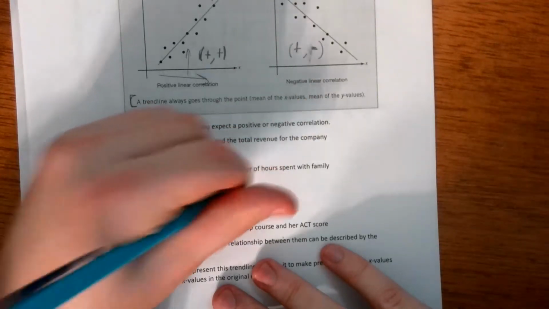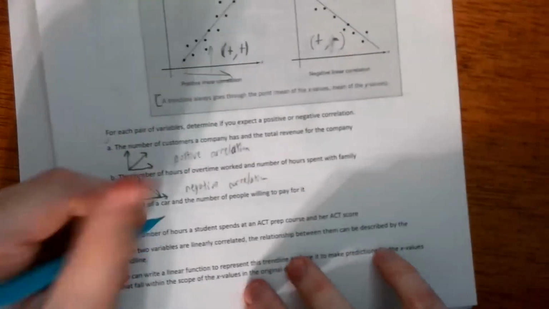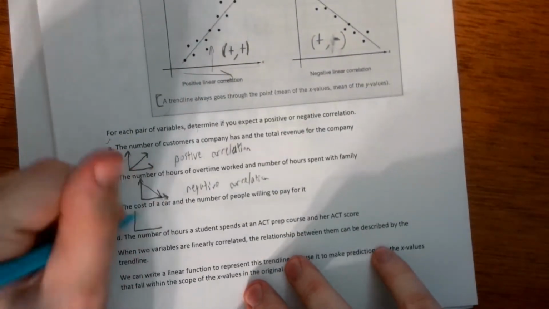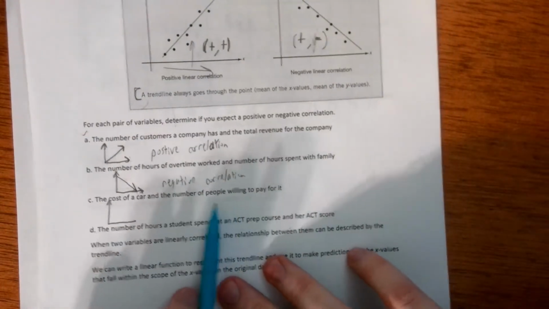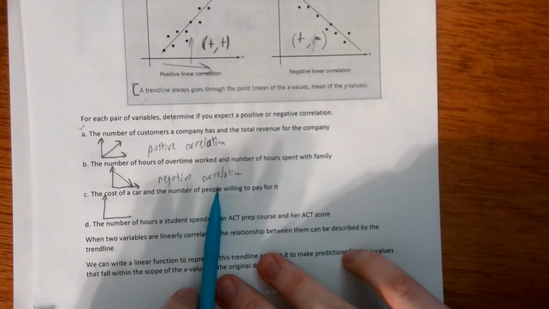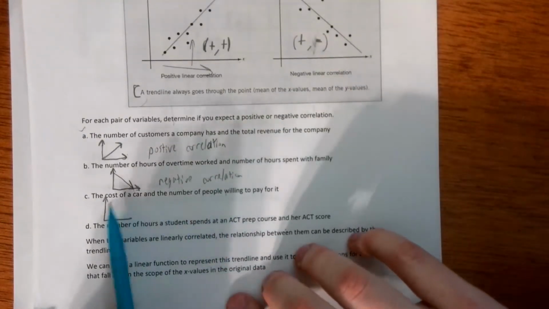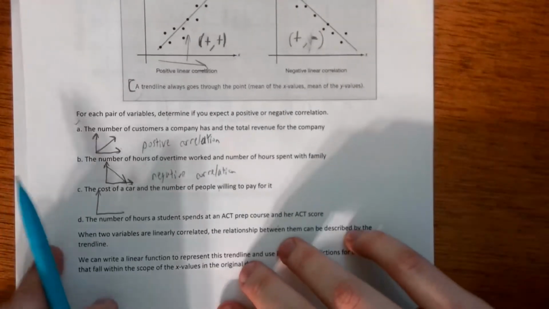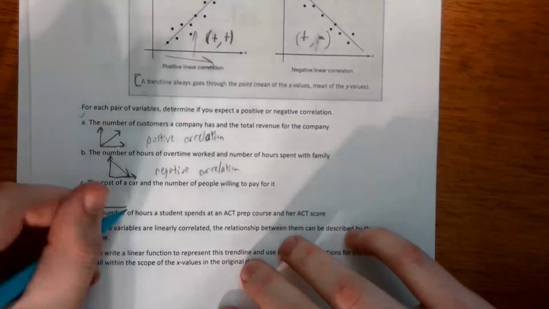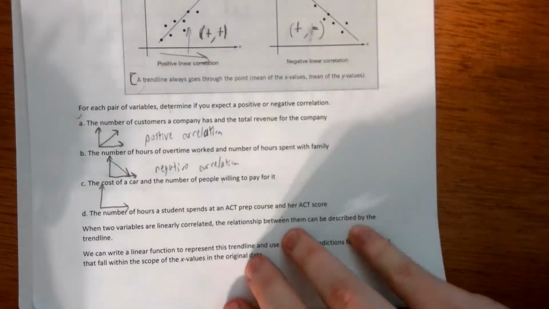Okay. All right. What about the cost of a car and the number of people willing to pay for it? Well, the lower the cost of the car means that more people would buy it, right? Like if it was a free car, almost everybody would want a free car, right? Assuming it worked. And then the higher the cost of the car, the fewer people would be willing to buy it, right? Like I definitely would not be willing to buy a $100,000 car. So I'm one of the people that wouldn't be willing to pay for that.